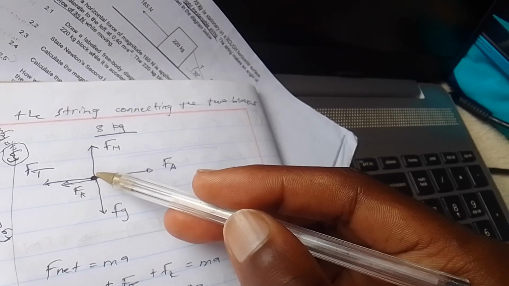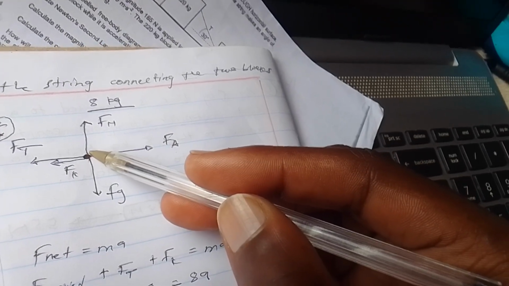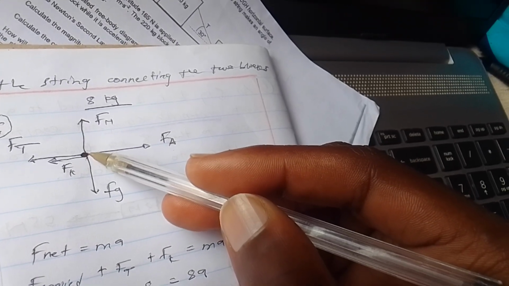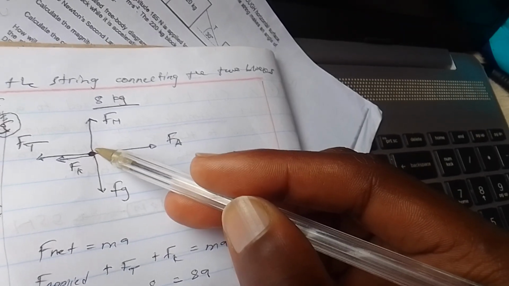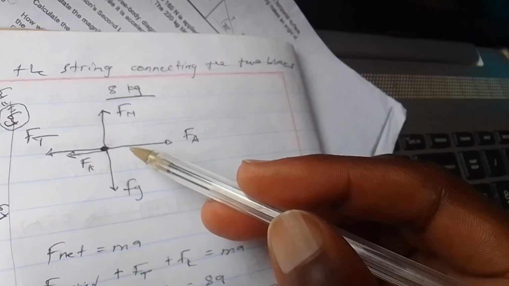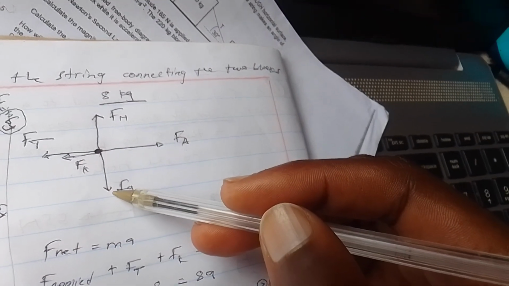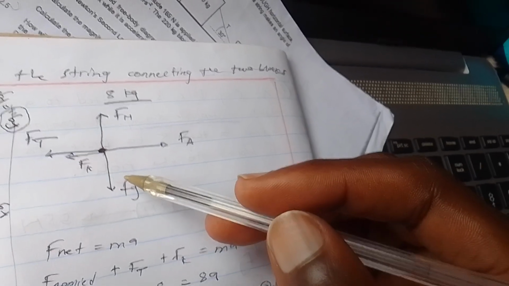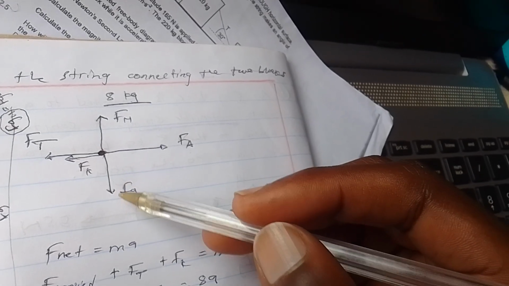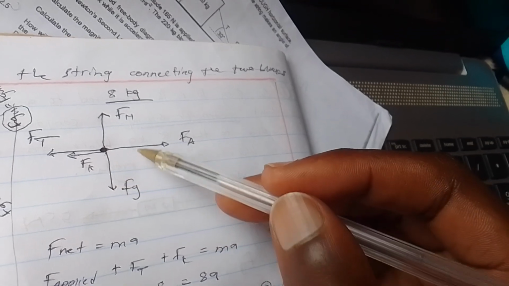It was on our horizontal surface, which means your normal force will be perpendicular to the surface on which our block is placed. So then our FG is following the principle of either perpendicular or parallel to the surface, because it is perpendicular to our surface.